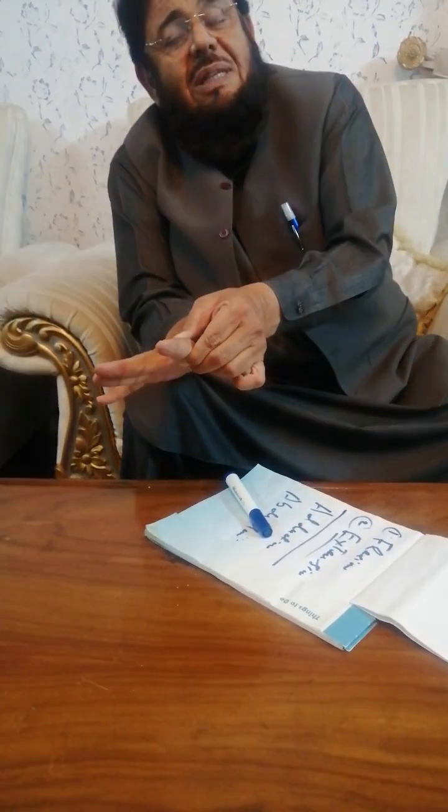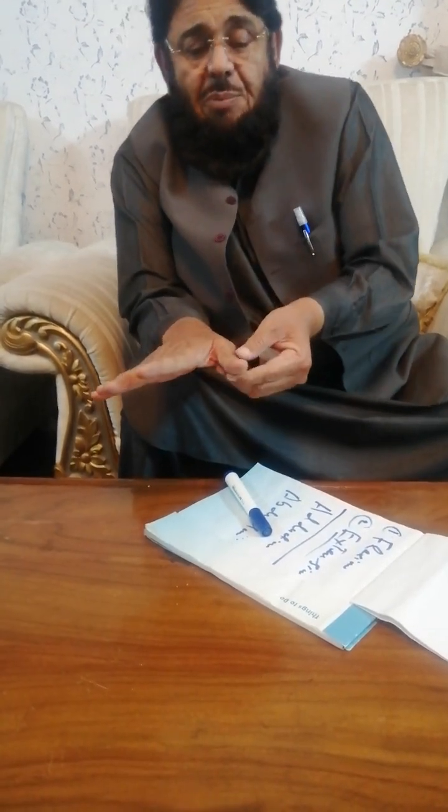And then at the foot, the line of axis passes through the second toe, not the middle, the second toe. That's why the movements of the fingers or toes in the foot toward the second toe, that is called adduction, and away from the second toe, that is called abduction. In the same way, the movement of the great toe toward the second toe is called adduction, and away from the second toe is called abduction. This is in the foot.